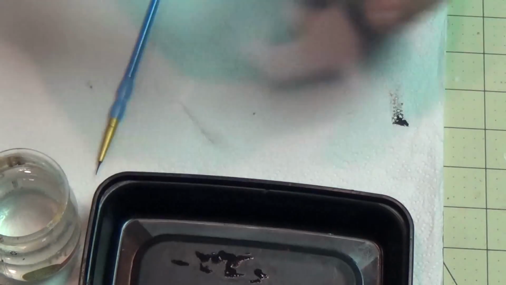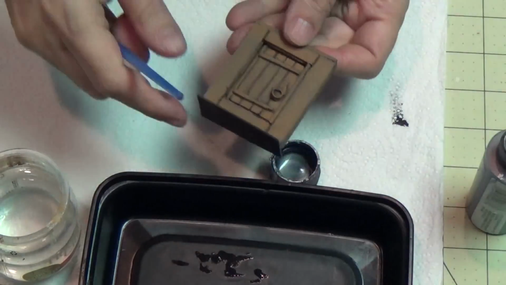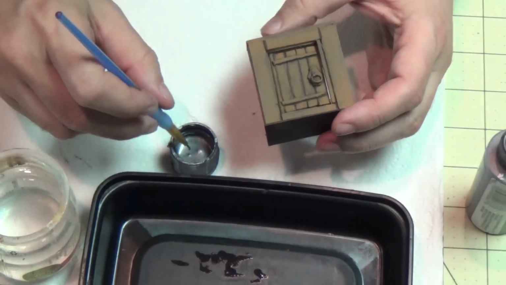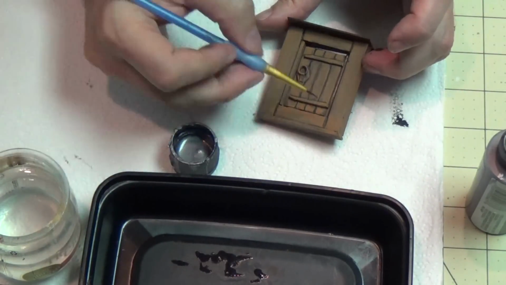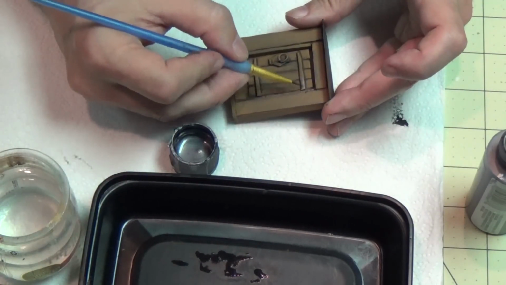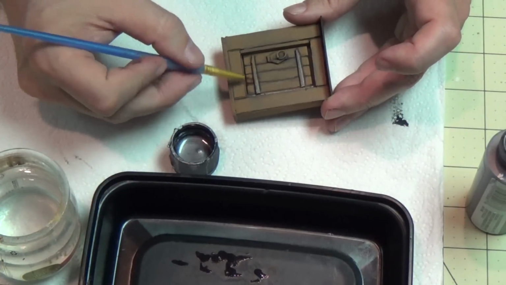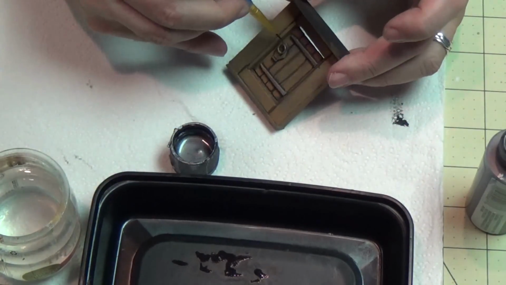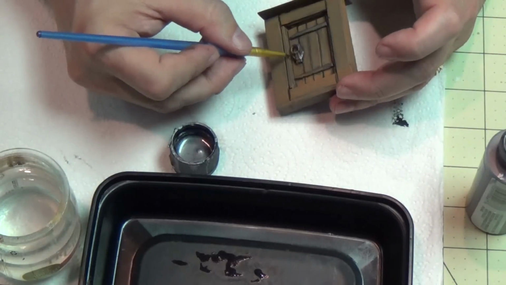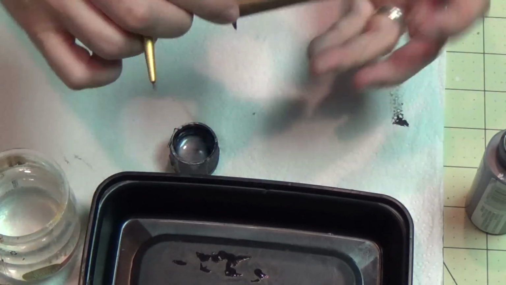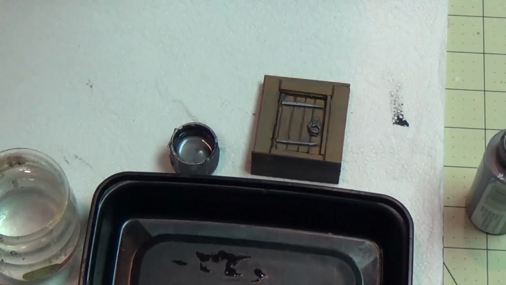Alright, here's my gunmetal. And I'm using my thin brush. And just start painting in that hardware there. The banding and the handle. Door handle, or the door pull, I guess I should say. Pretty cool. Look at that.